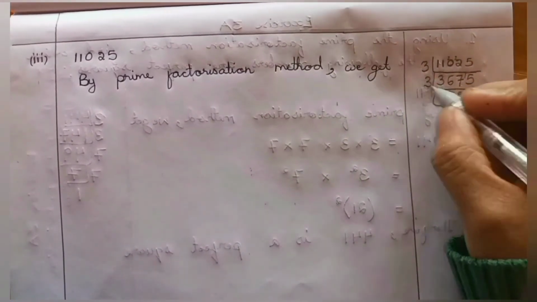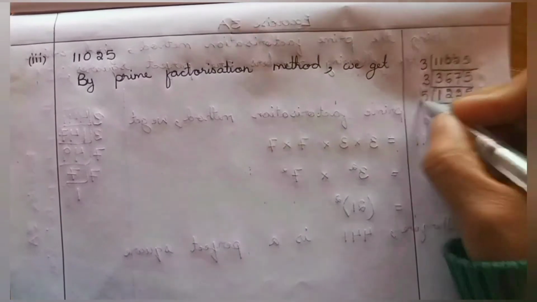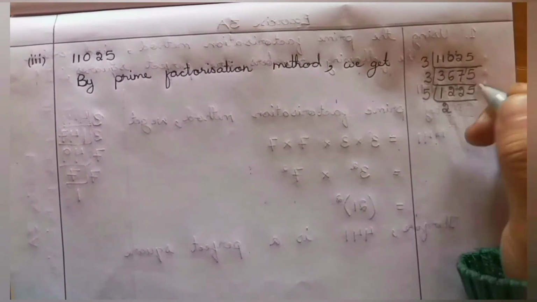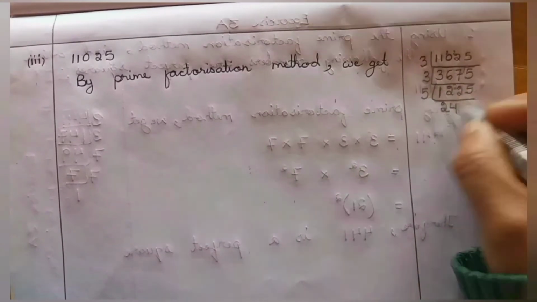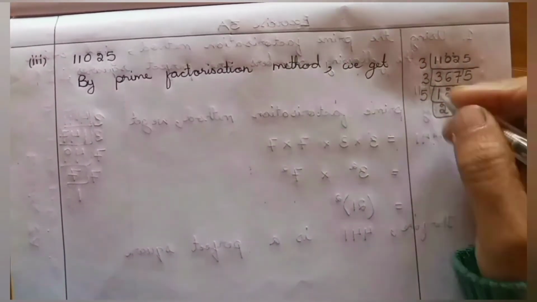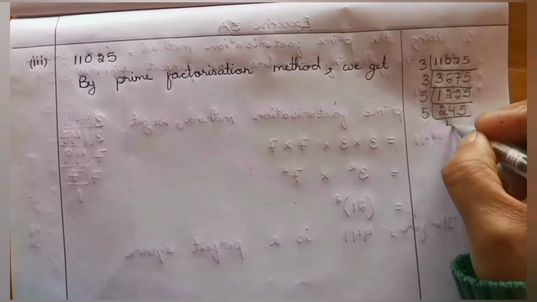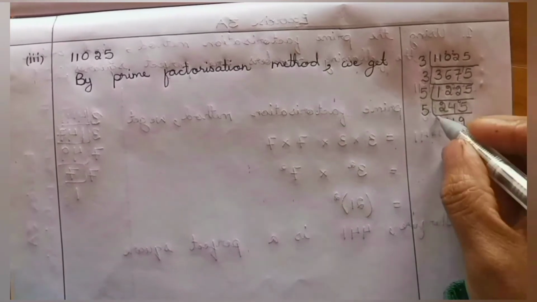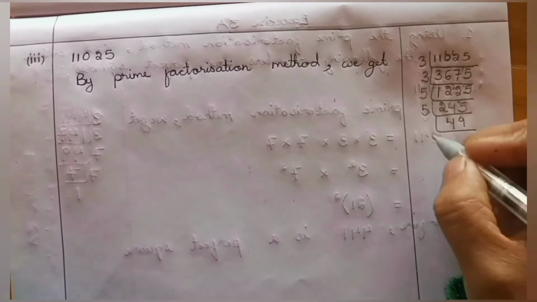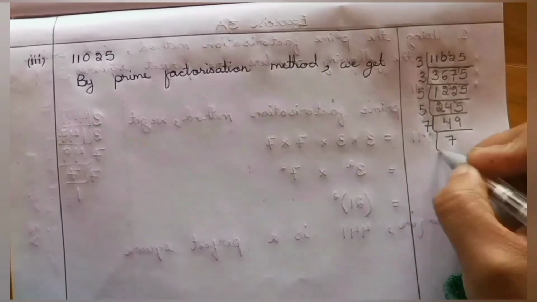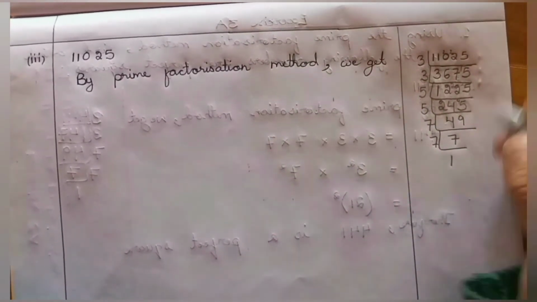Next, we cannot move anymore with 3, we will move with 5. 5 twos are 10, 5 fours are 20, 5 fives are 25, 5 nines are 45. Now 49 we cannot move with 5, so we will move with 7. 7 sevens are 49, 7 ones are 7.